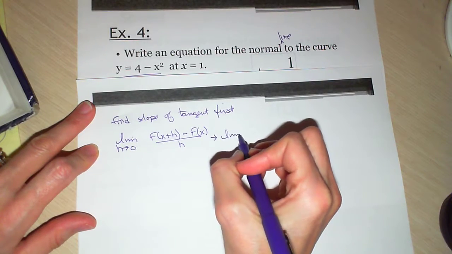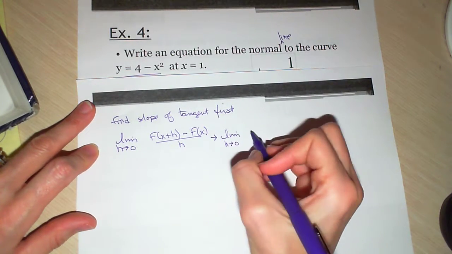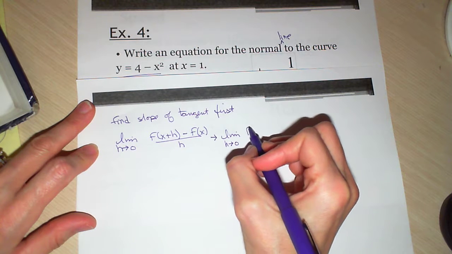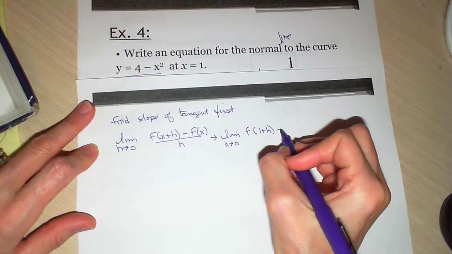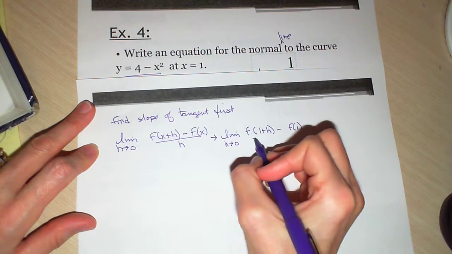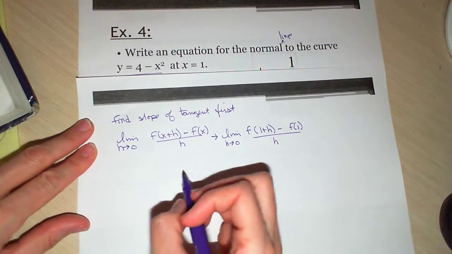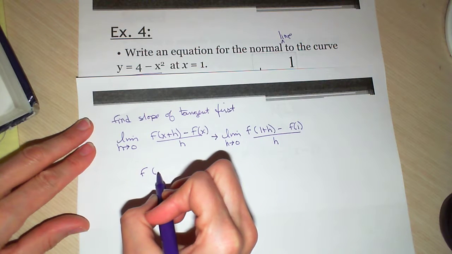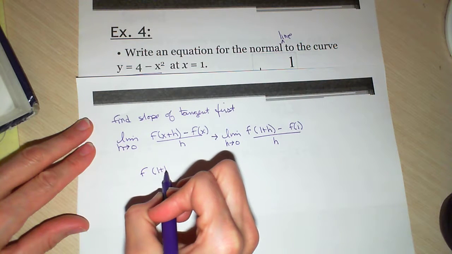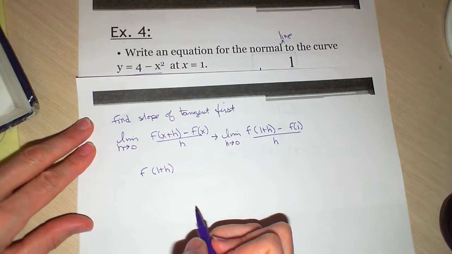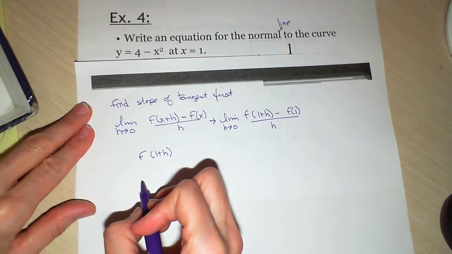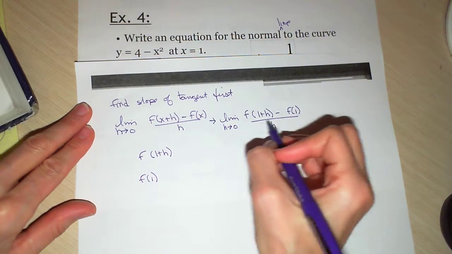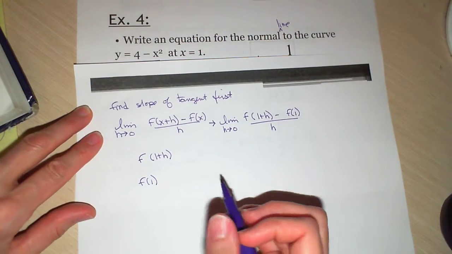So we're going to be finding the limit as h approaches 0 of f of 1 plus h minus f of 1, all over h. Like I showed you in these other examples, I like to do these in parts. First I find f of 1 plus h, and then f of 1, and then substitute them back into the limit.